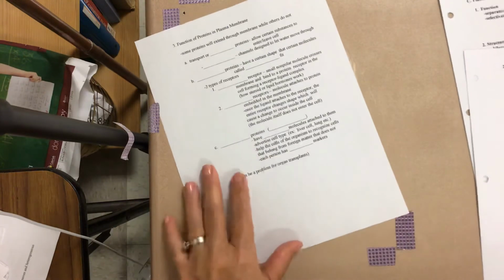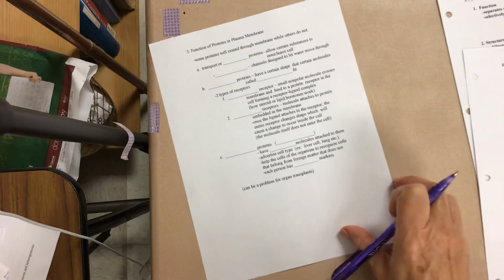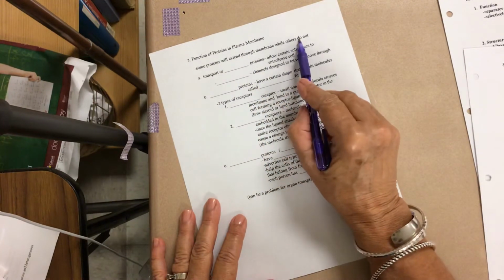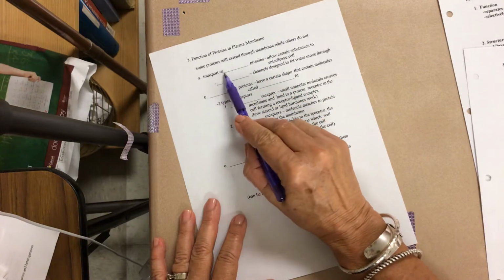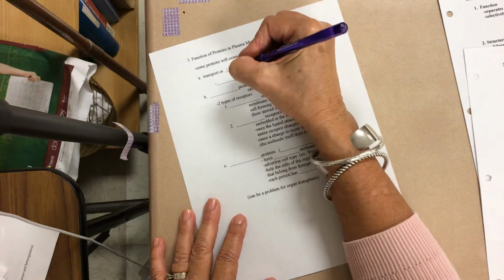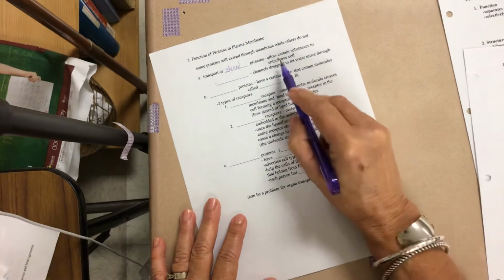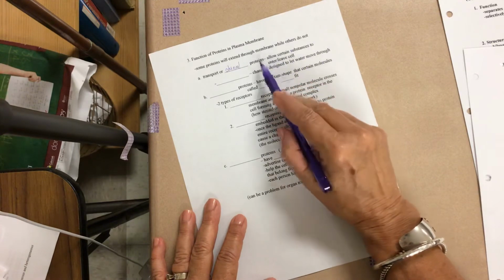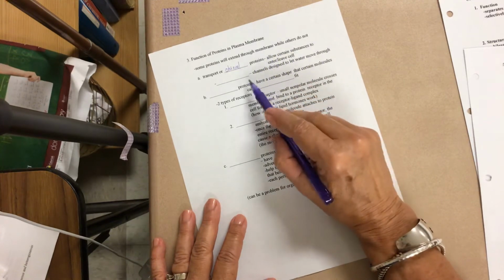Functions of the proteins in the plasma membrane. These proteins all serve certain functions. Some of the proteins will extend through the membrane and some will not. Transport proteins are also called channel proteins, so we labeled them as channel. They're also called transport. Their job is to allow certain substances to enter or leave the cell, and they're pretty specific about what's going to pass through them.